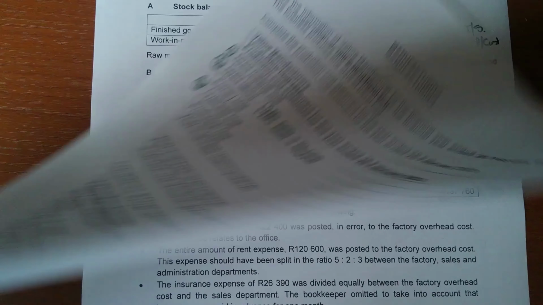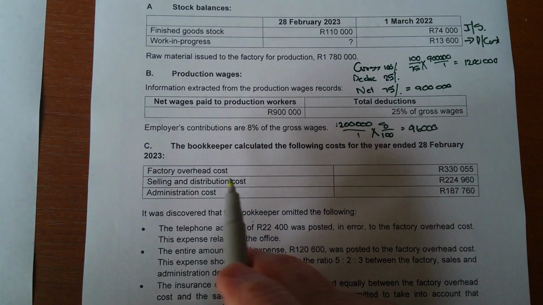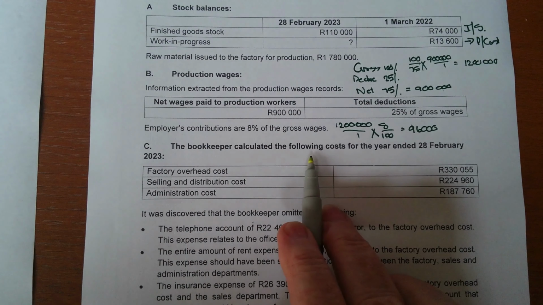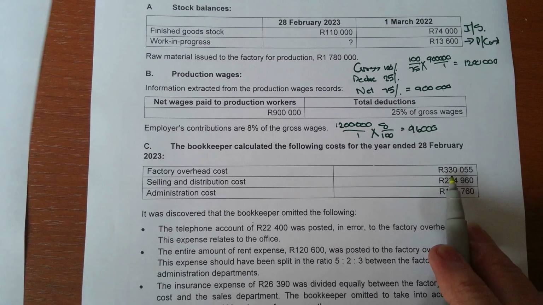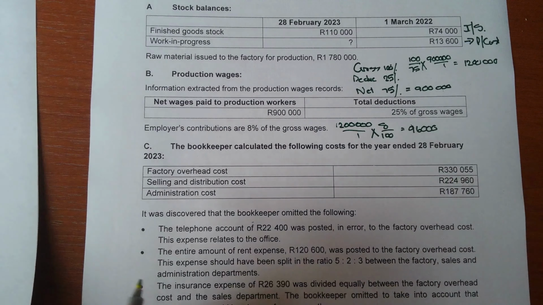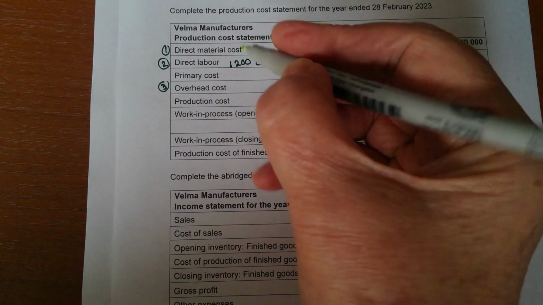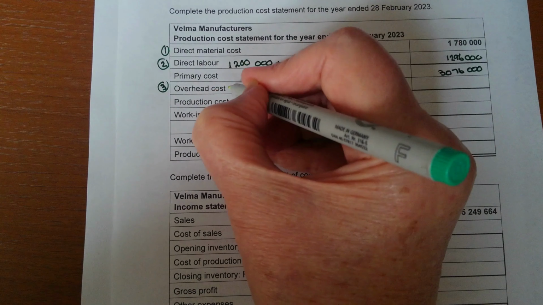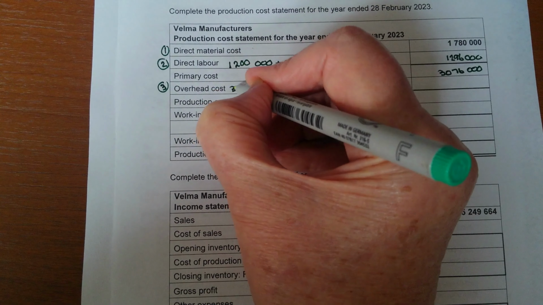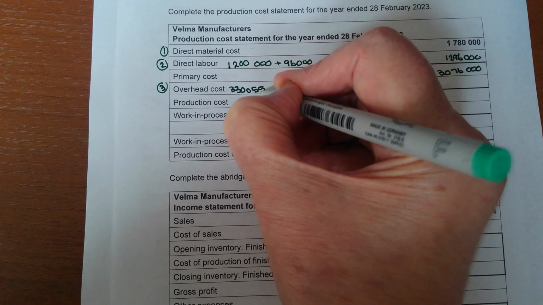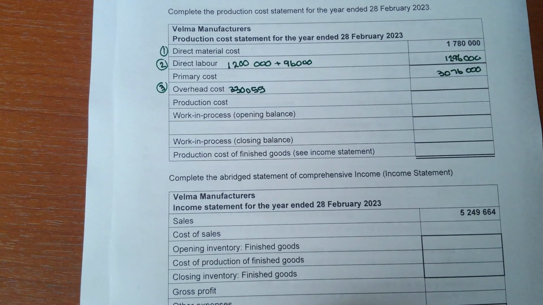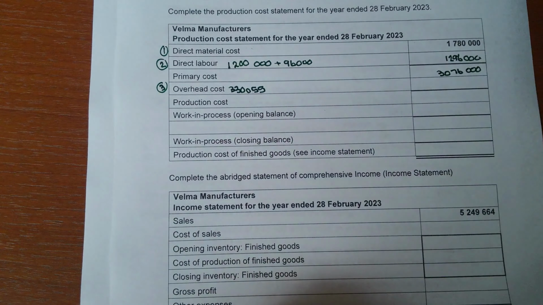Okay, so if I look at the information that they give me here, they say the factory overheads was shown as 330,055. So it means that I will show here what the factory overheads was that we already allocated. There can then be adjustments to those figures.